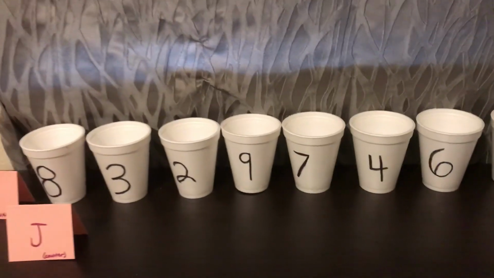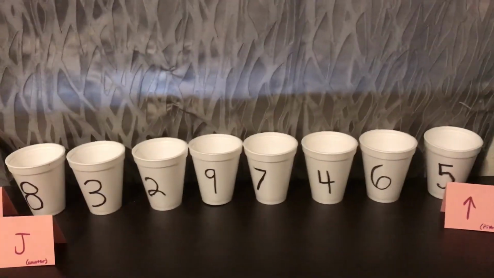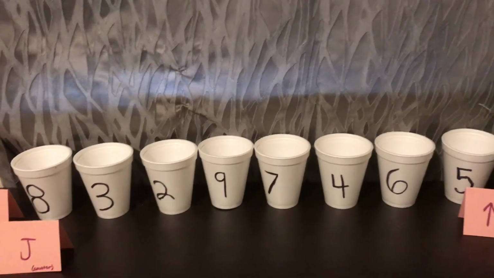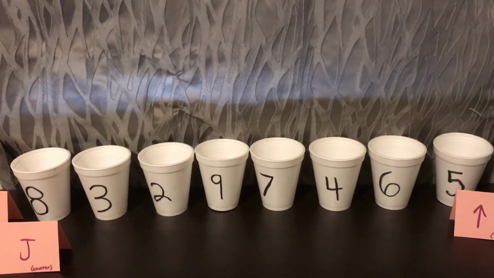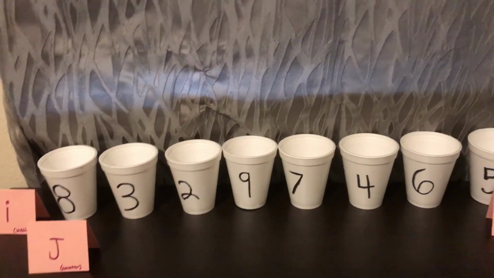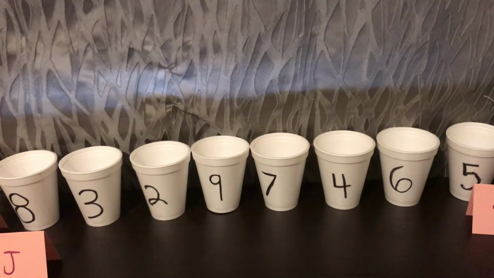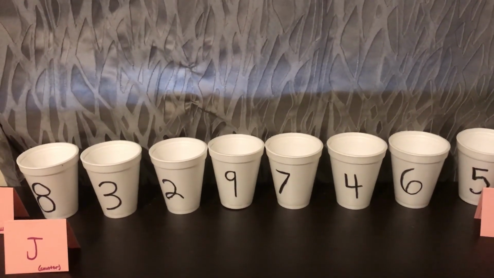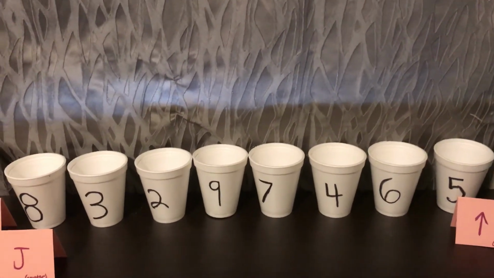For the quicksort algorithm, you first start with an array of integers that are unsorted. As we have here, we have 8 integers that are all out of order, and we'll be putting them in order from least to greatest.